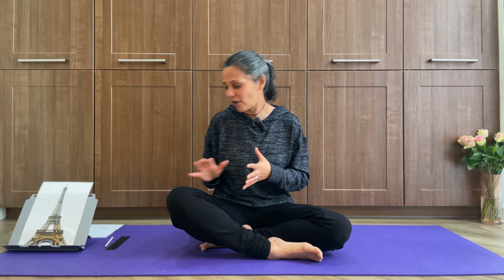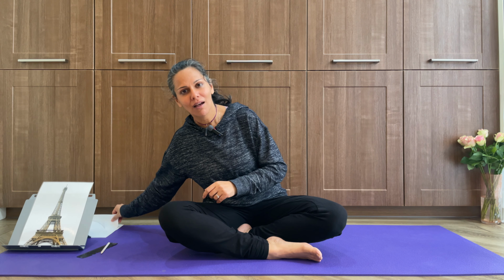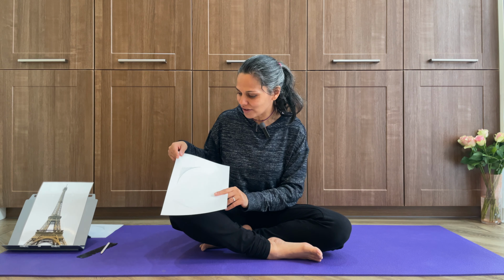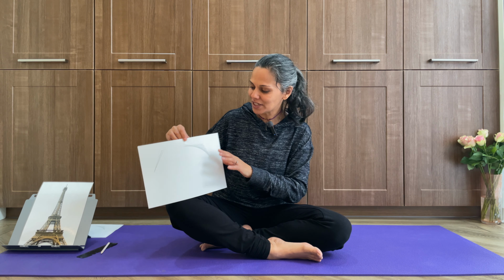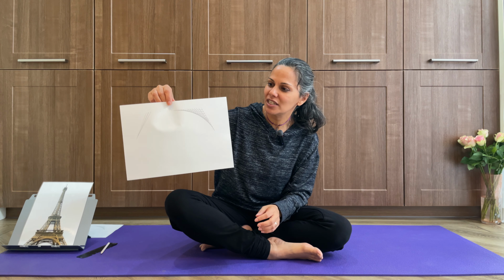The activity is about how, from drawing straight lines with a pencil, with a ruler or a pen on a piece of paper, I can create curves. So I thought we'd have a go at doing that activity today and draw the base of the Eiffel Tower. So here's one that I started to do.